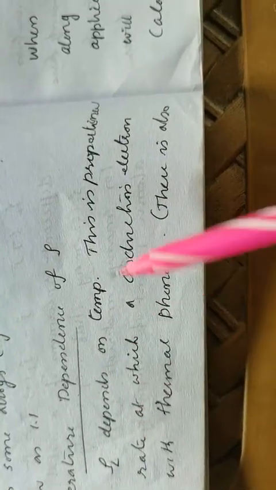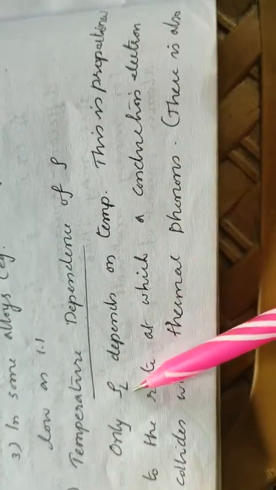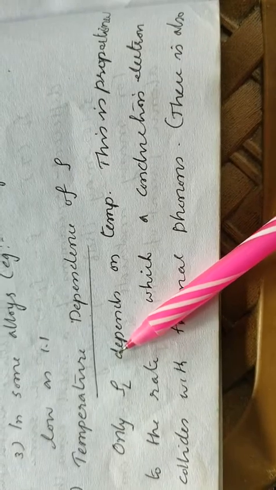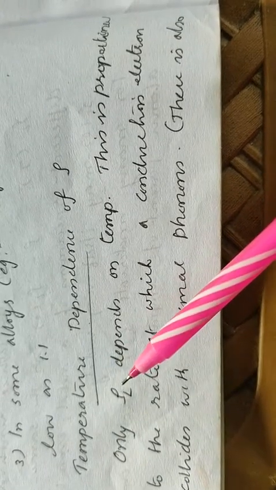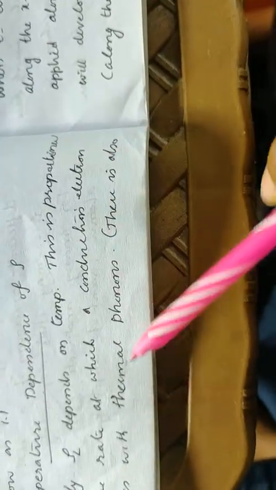Only rho L depends on temperature, because it's already known from our previous discussion that the interaction of conduction electrons with the lattice will depend on the temperature. This is proportional to the rate at which a conduction electron collides with the thermal phonons.